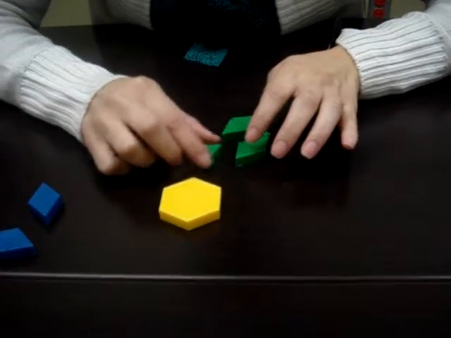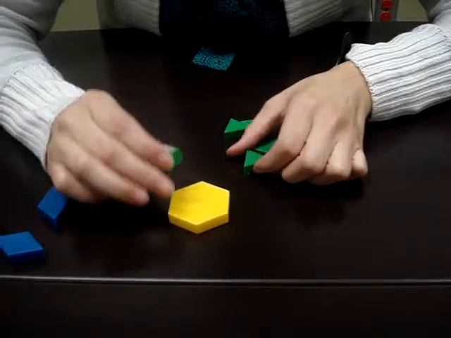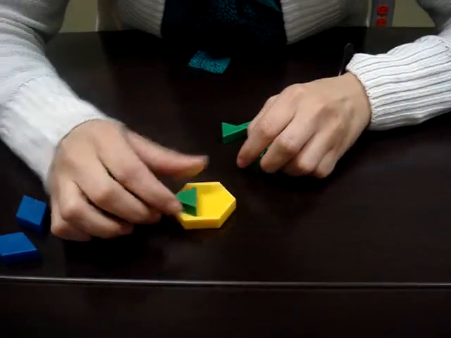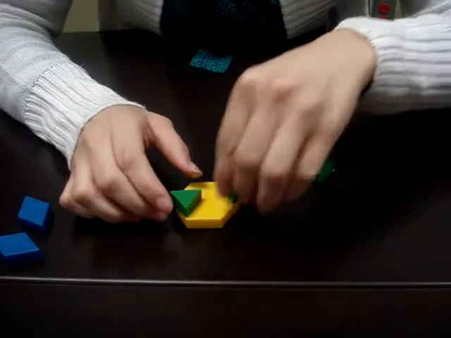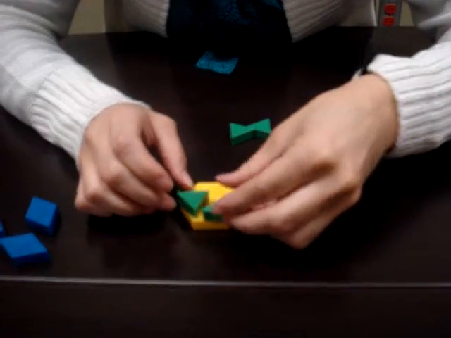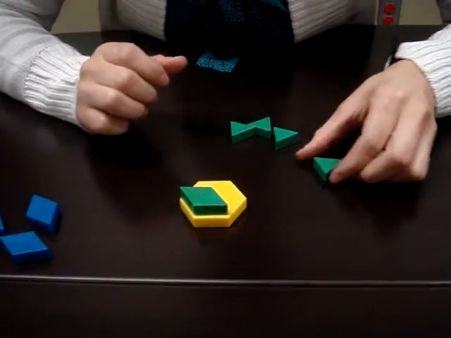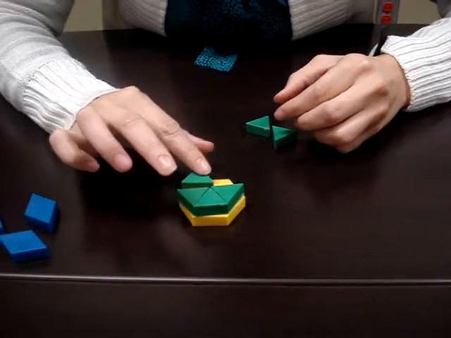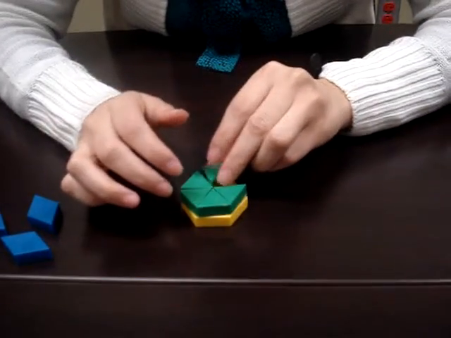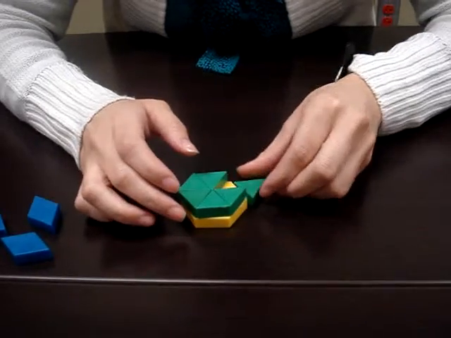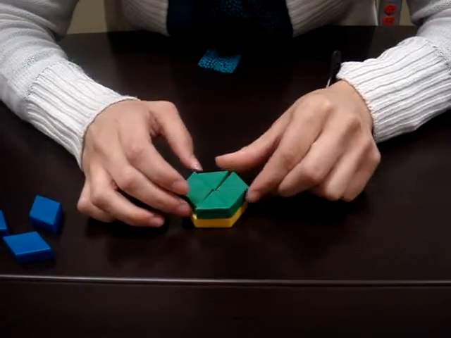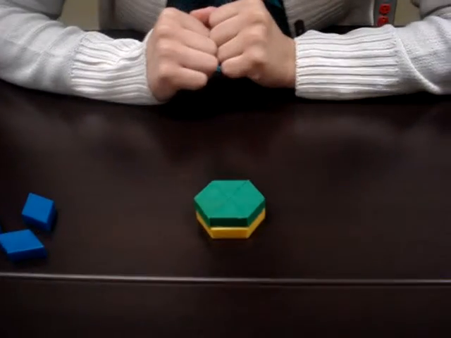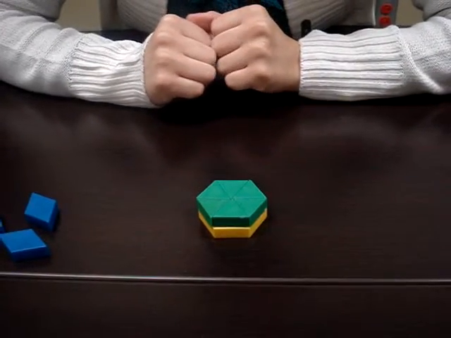Again, we have green triangles now that we're going to use. Now these green triangles will equal 1/6. So let's see. How many do you think we need to make up one whole? So far we have 3, 4, 5, and 6. So now we can see that 6/6 make up one whole.